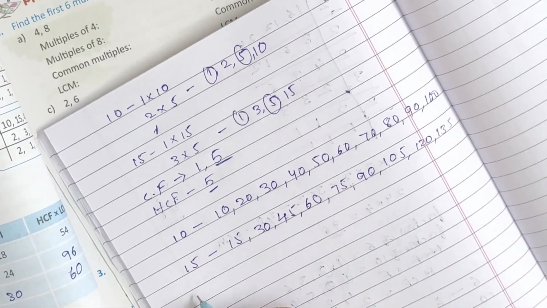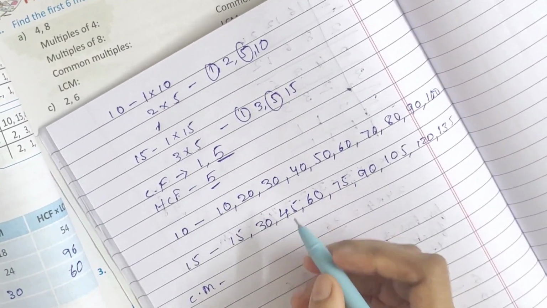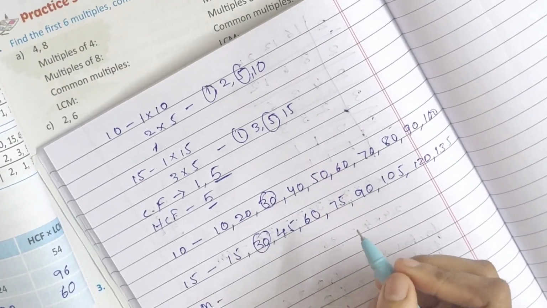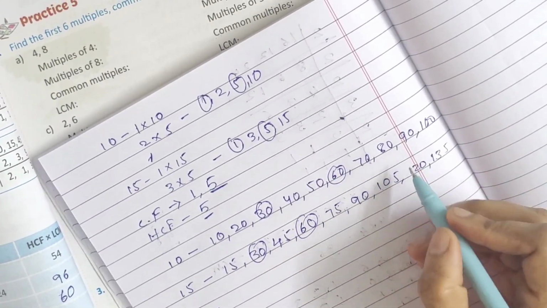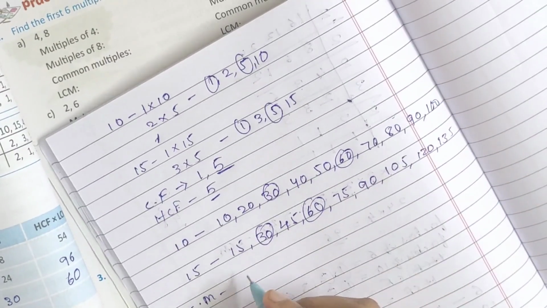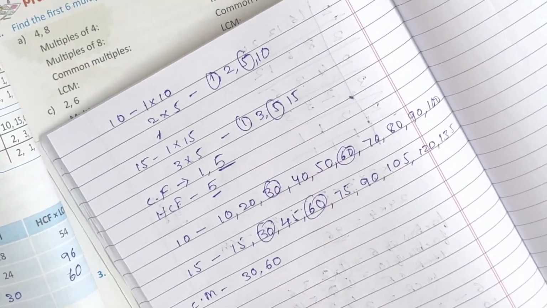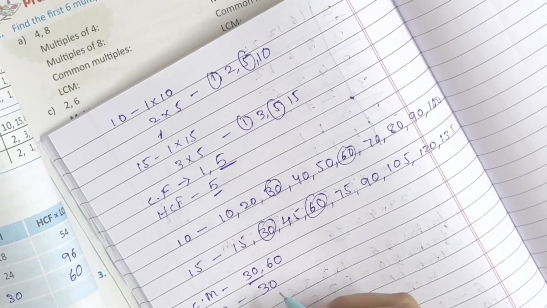So common multiples are 30, 60. So LCM, lowest common multiple, is 30.